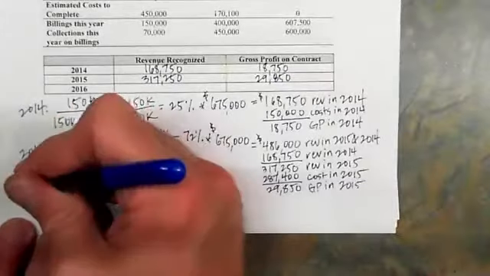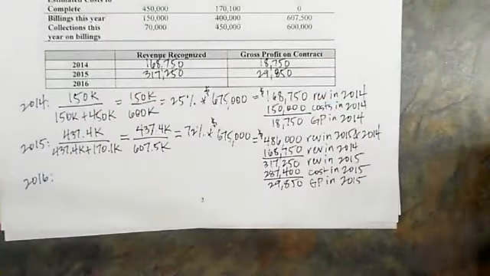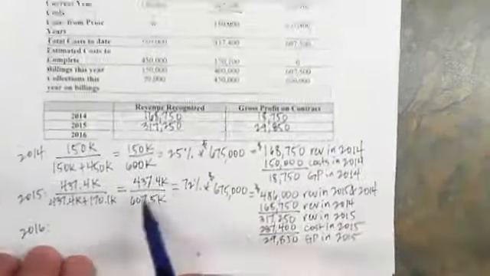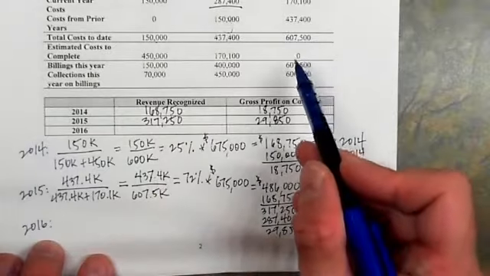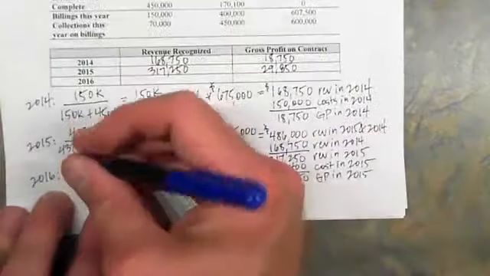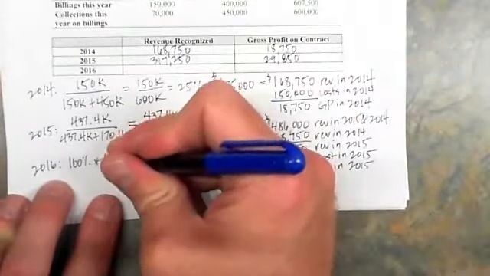All right. So finally, we have 2016. And the last year is always the easiest year. Why is it always the easiest year? Because you don't have to worry about calculating your percent to completion. You're complete, right? There's no more costs. So you're 100% complete, which means that you get to recognize 100% of the revenue.